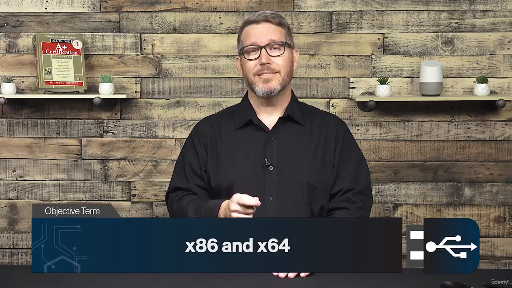Now, as you progress in your career in IT, you're going to notice that we love standards. We standardize everything. And there's possibly no more prolific standard in hardware and software than x86 and x64. What we're talking about here when we mention x86 and x64 is essentially the amount of data that the CPU can handle at any one time, whether it be x86 and 32-bit or x64 and 64-bit.